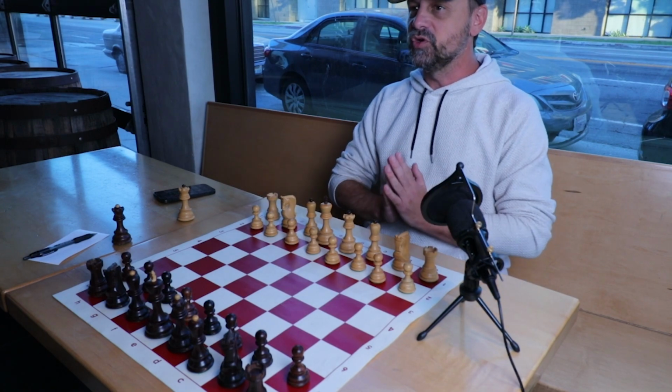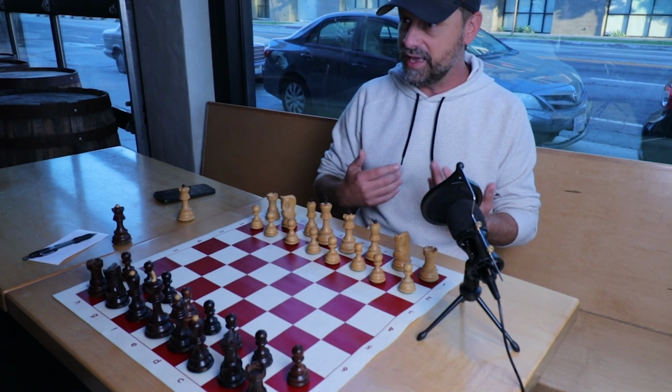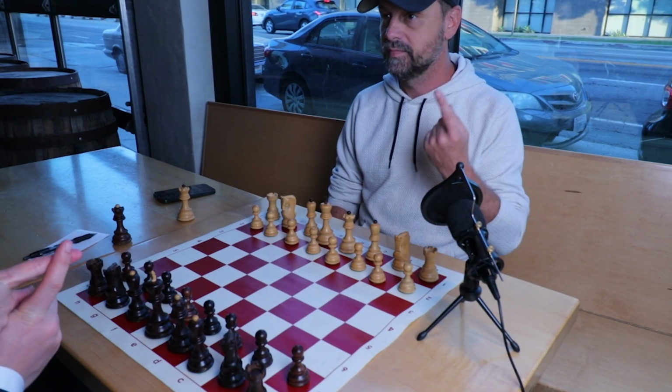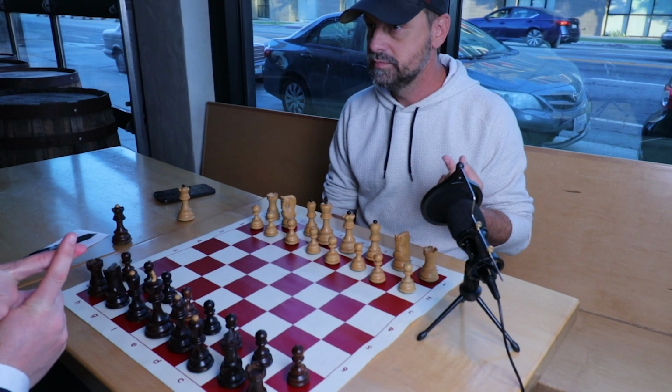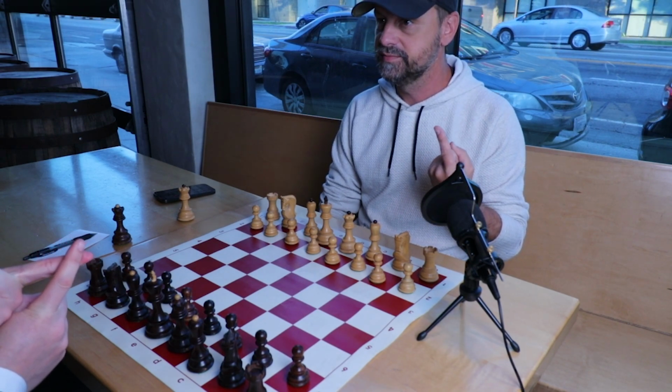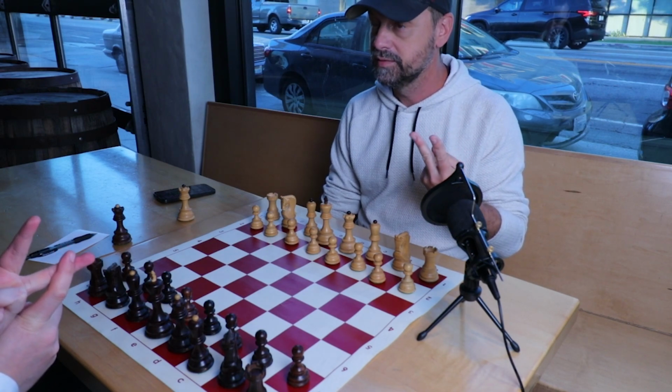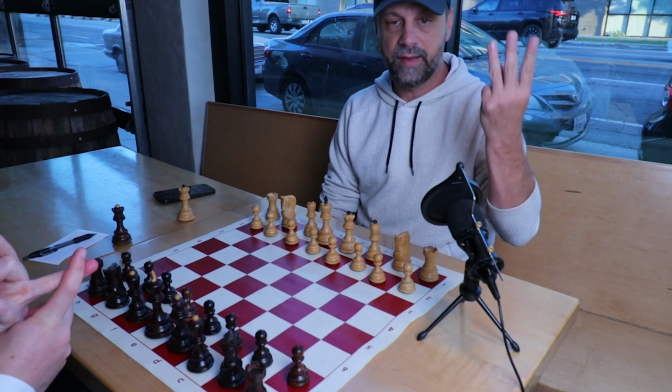Can you name the different ways to get a king out of check? You can take the piece that is putting it at risk. Good, I call that capture. You can move something in front of it, so you can block, or you can move your king. Move, capture, block.